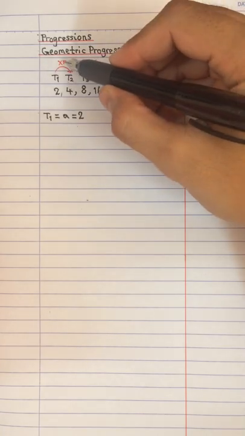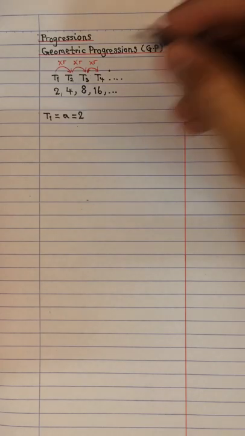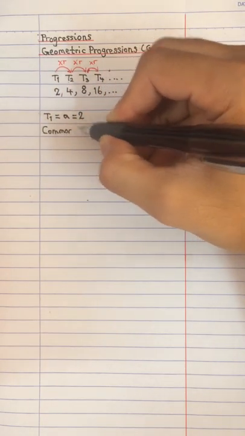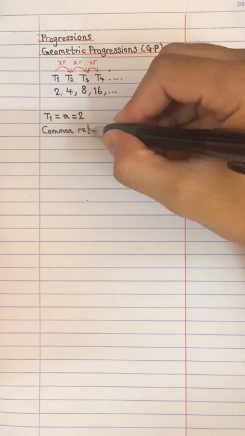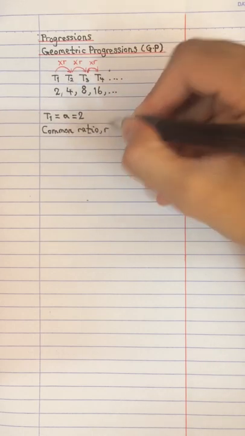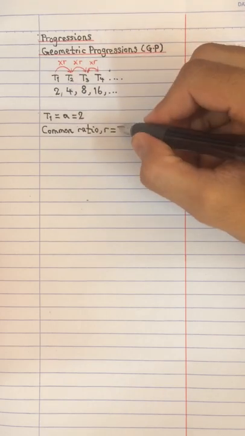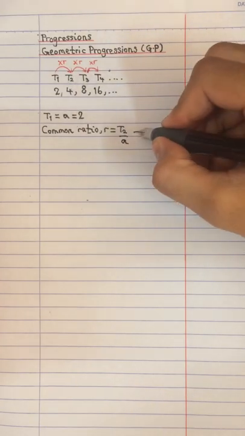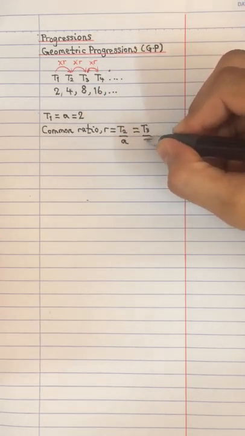Okay, to find the common ratio, which is r, there is a formula for that. To find the common ratio, you have to take the second term, which is t2, divided by the first term, a, or you can have the third term divided by the second term.